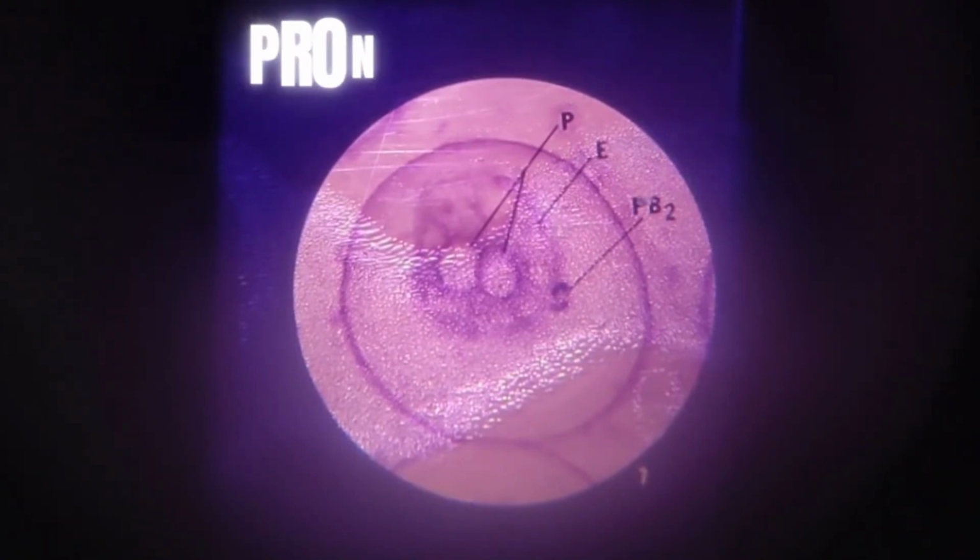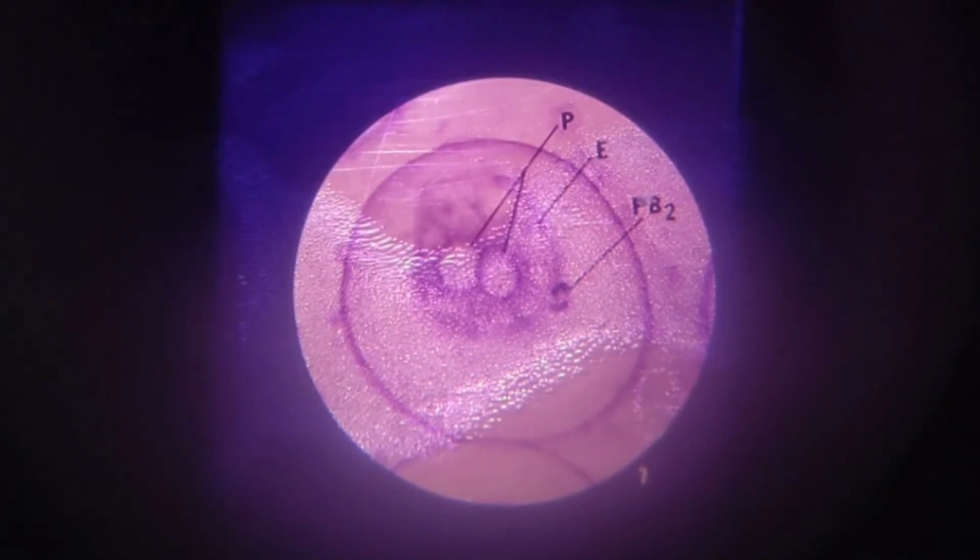This slide shows you a pronucleus stage. 2 pronuclei, labeled P, have formed, one from the sperm and one from the egg, labeled E. The second polar body, labeled PB2, is visible with the 2 chromosomes. Second polar bodies also disintegrate. The first polar body is not visible in this slide. How many chromosomes are in each pronucleus? Now let's go to the last slide.